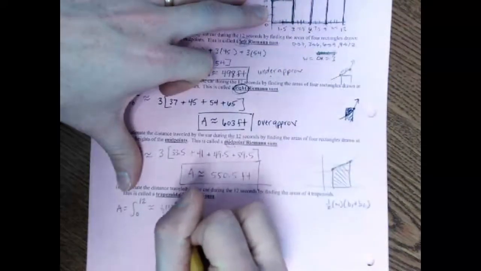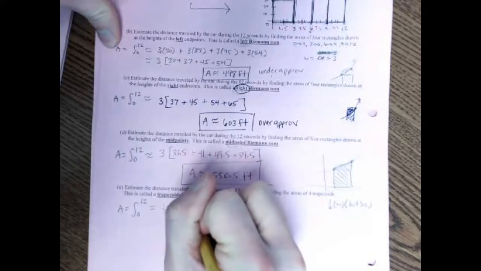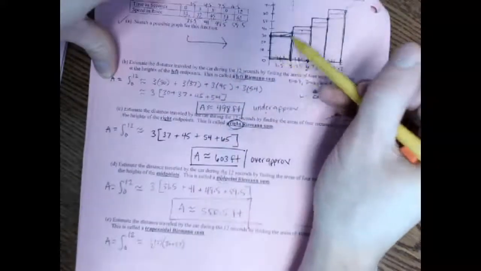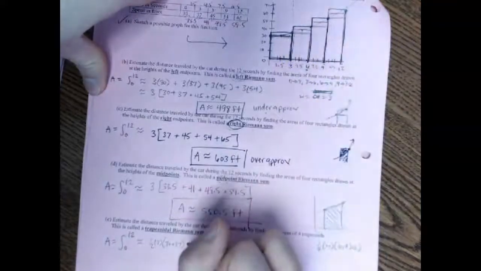Okay, so this first trapezoid in this interval from 0 to 3, the width is 3, so I have 1/2 times 3. And then I would need base 1 plus base 2. So I need the 30 plus the 37. And that would give you the area for this first trapezoid. Then you move on, 1/2.